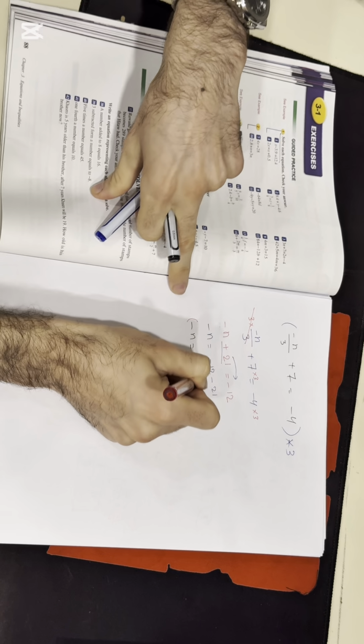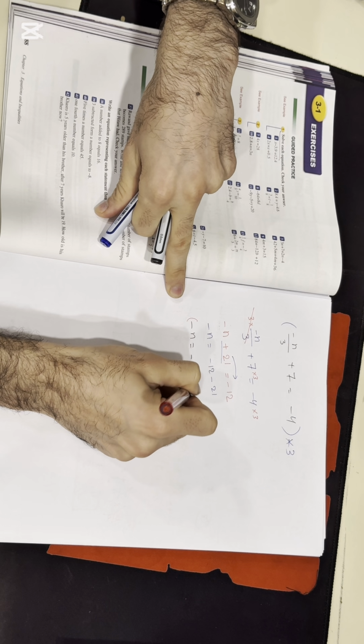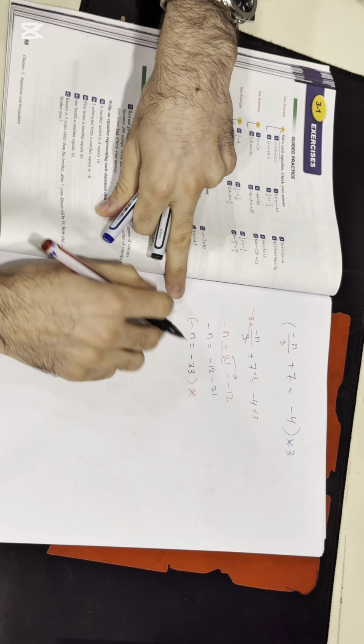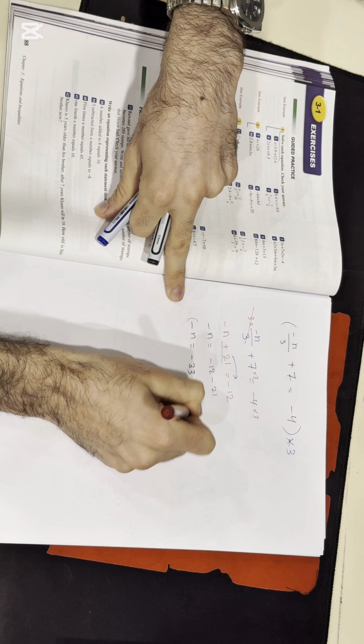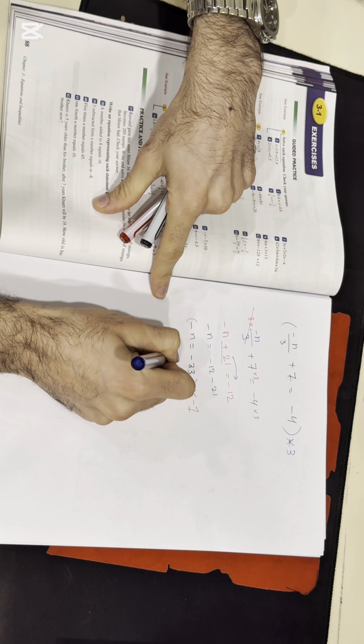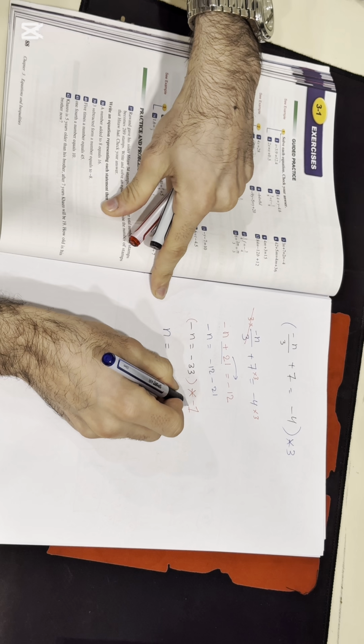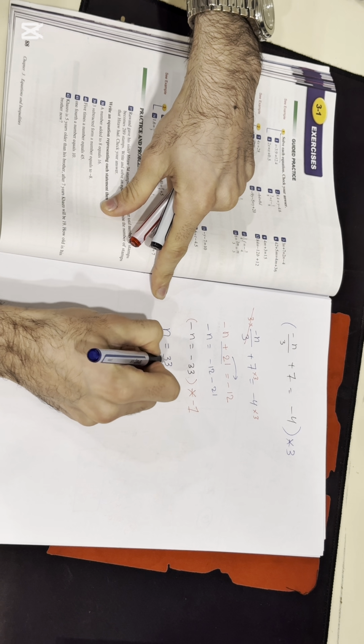Is that the last answer? No. If you have a negative with a variable, you must remove this negative. How are you going to remove the negative with a variable? By multiplying by negative 1. So just multiply this one by negative 1 and the answer will be: negative 1 times negative, it will be positive. 33 negative times negative, again it will be positive. So that means the answer will be n equal to 33.